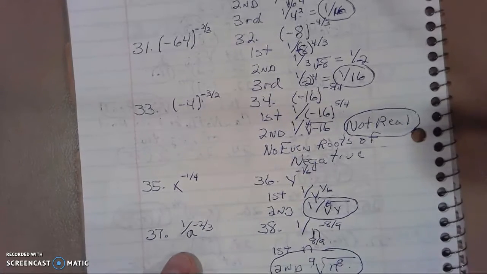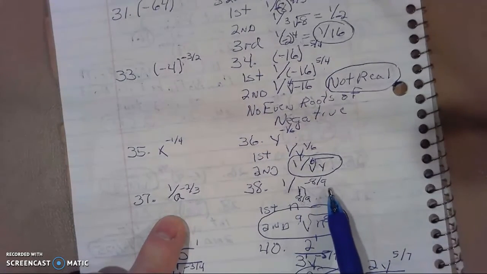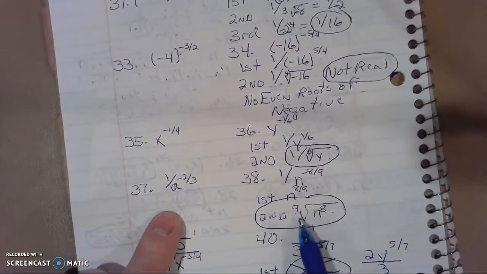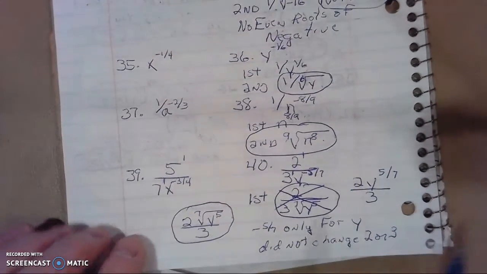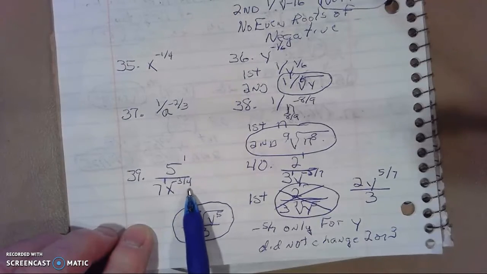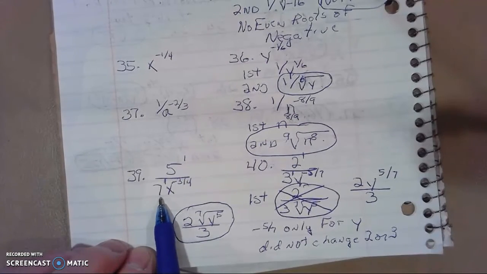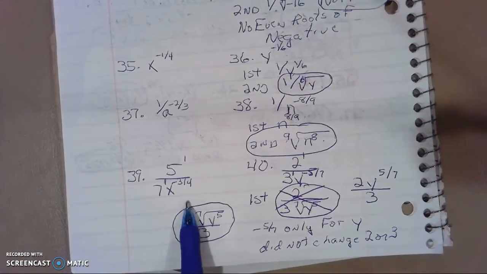37, we have 1 over a to the negative 2/3. 38, 1 over n to the negative 8/9. So we move it out of the denominator to the numerator, which gets rid of the negative exponent, n to the 8/9. Then, as a radical, the 9 is your index, the 9th root of n to the 8th. Then, 39, 5 over 7, x to the negative 3/4. 5 didn't have an exponent, so it's understood to be 5 to the 1st. 7 didn't have an exponent, so understood to be 7 to the 1st. The x is the only one with the negative exponent.